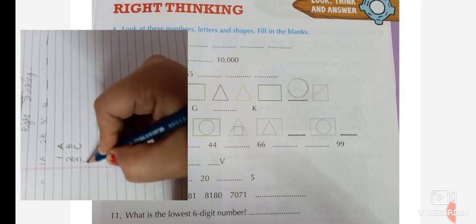Now there are blanks. What comes after 3 will be 4. After 3 comes number 4, and what comes after the alphabet C is alphabet D. So what we will write in the first blank is the number 4 and the letter D, because these two come together. Number 4 and letter D come together.